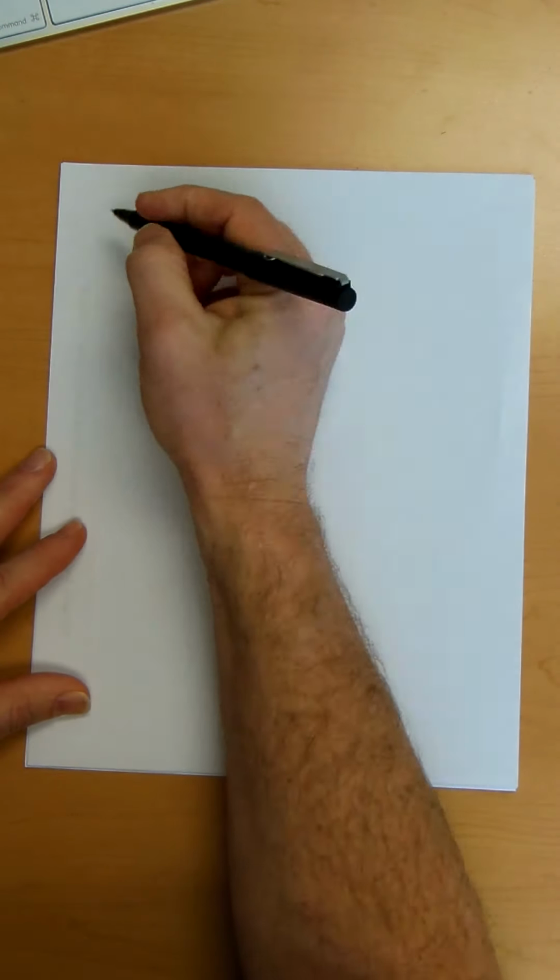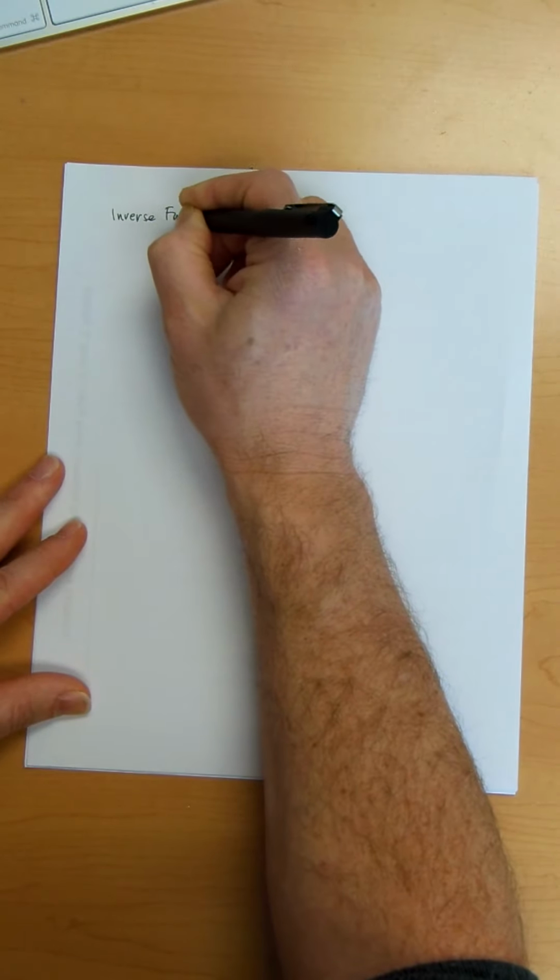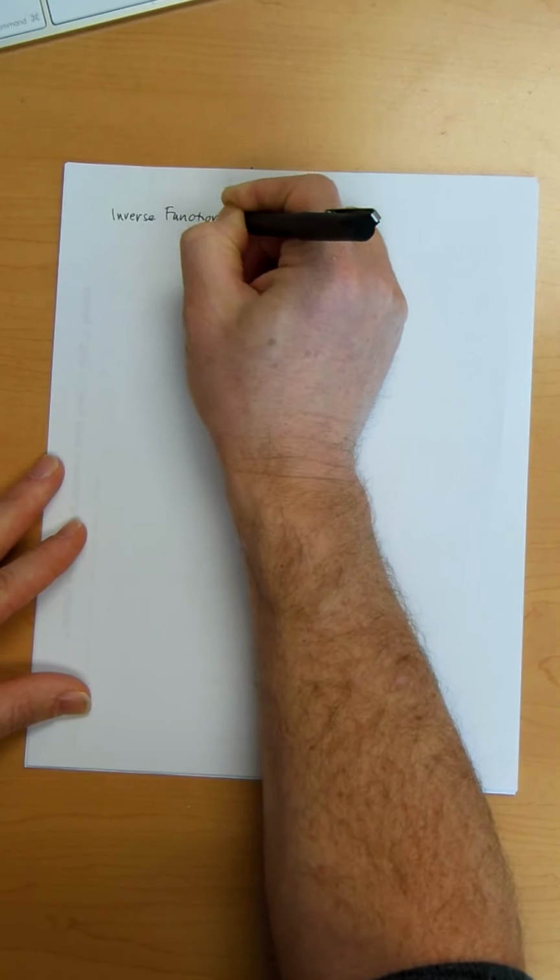Okay, continuing on, let's talk about inverse functions. And are we still on camera?